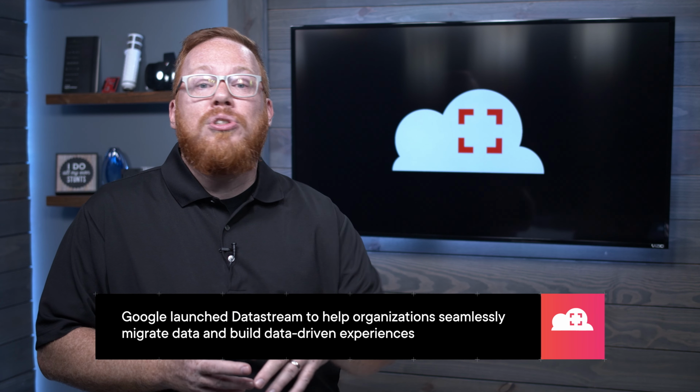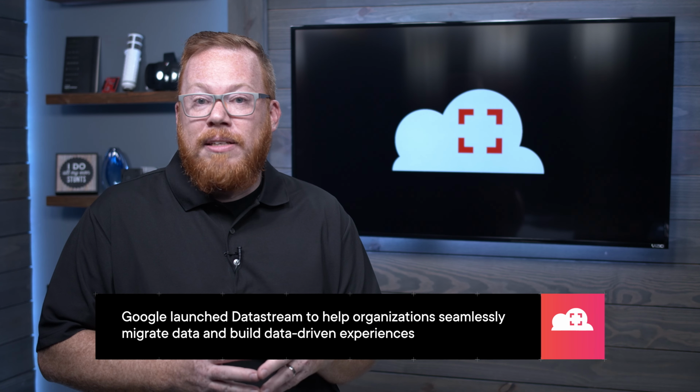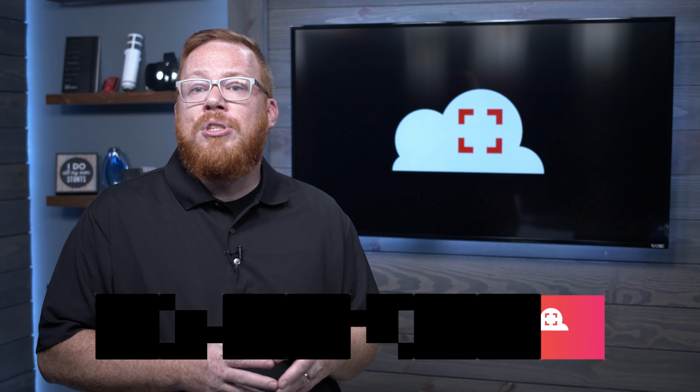Maybe for you, your biggest challenge is simply getting data into the cloud from traditional databases. If that is you, you'll be interested to know about Datastream, another service that was announced at the Cloud Data Summit. This serverless change data capture and replication service enables you to synchronize your data from Oracle and MySQL into GCP services like BigQuery, CloudSpanner, CloudSQL, and Google Cloud Storage.